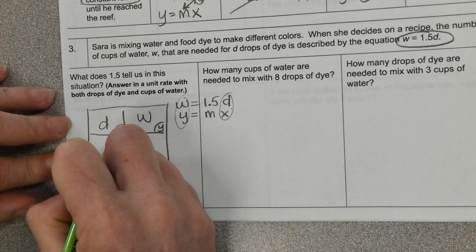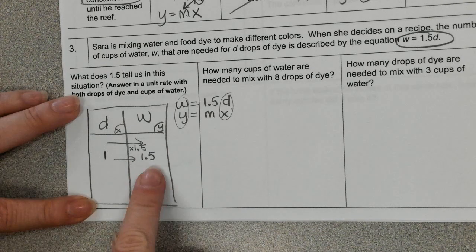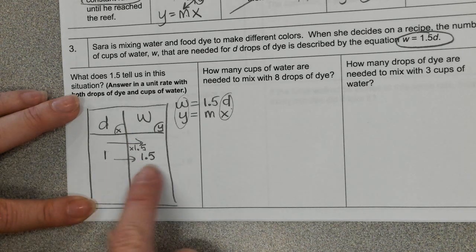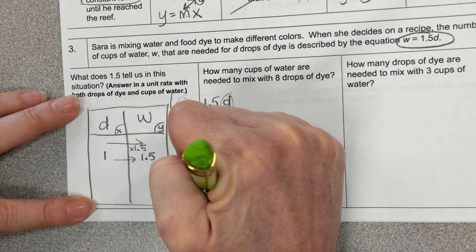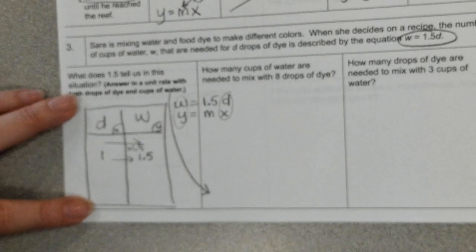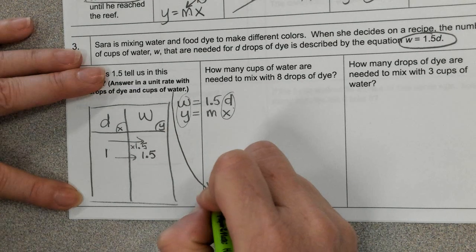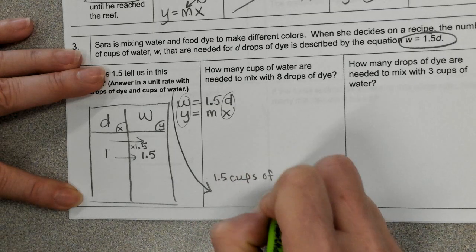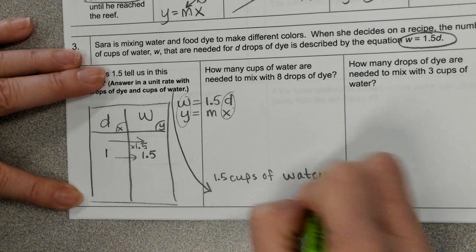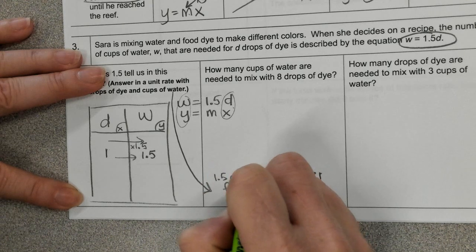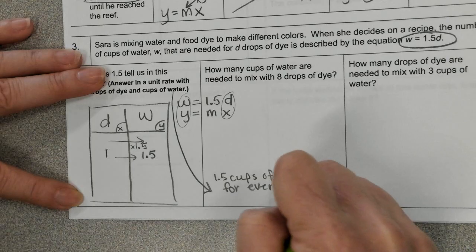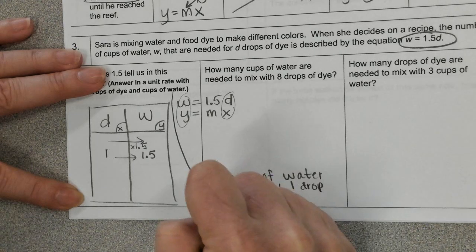This is a unit rate because I am comparing two different units, the amount of water, cups of water, and drops of dye, and one of these values is a 1. I didn't leave myself very much space to write, so I'm going to write this over here. The unit rate I could write would be 1.5 cups of water for every 1, there's my 1, which I need in a unit rate, drop of dye.